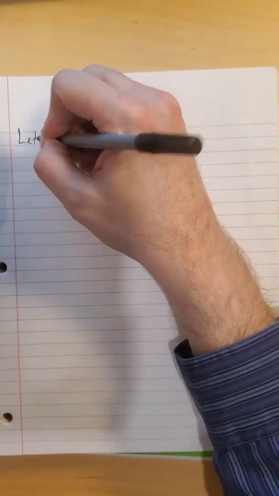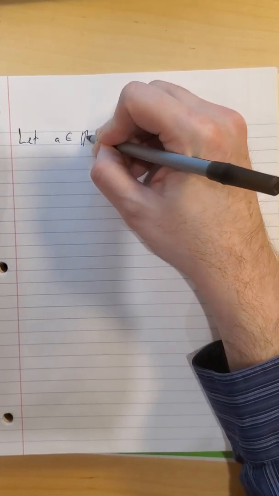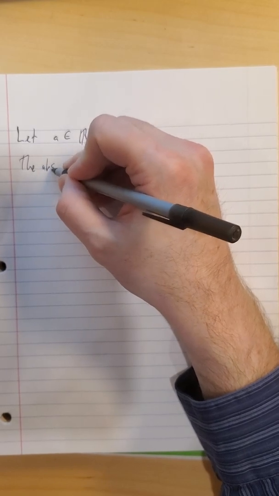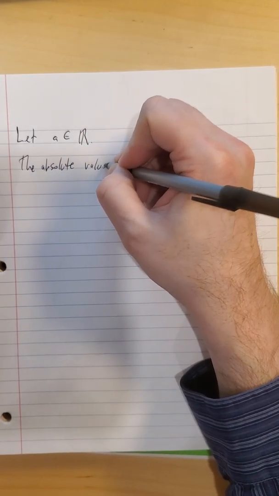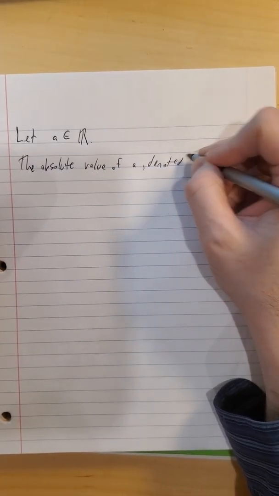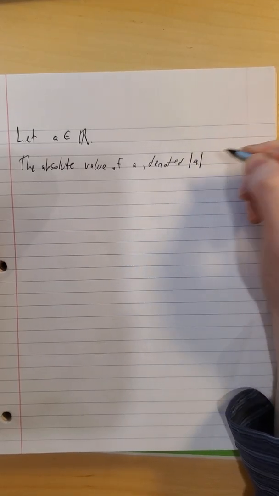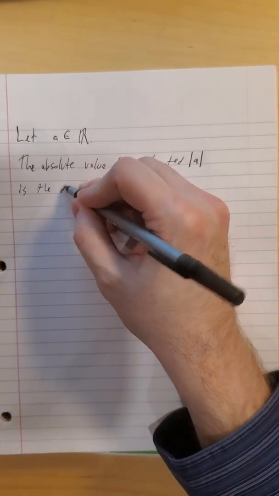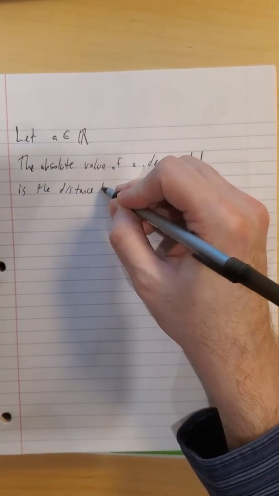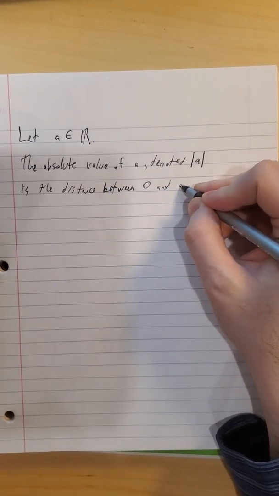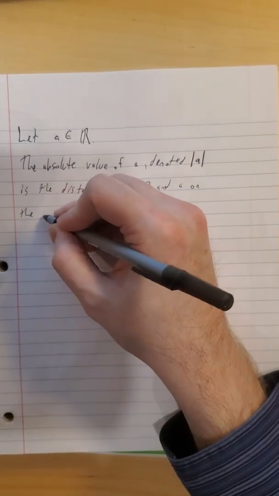Okay, again, we're going to define our working environment here. We're going to let A be in the set of real numbers. Absolute value is another idea. Absolute value of A, denoted with the vertical bars, is the distance between 0 and A on the number line.